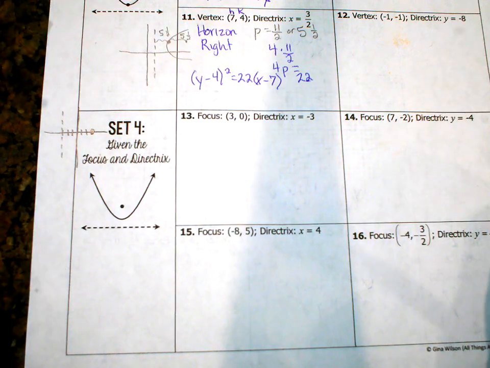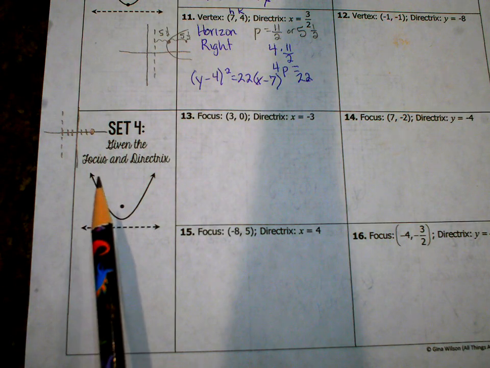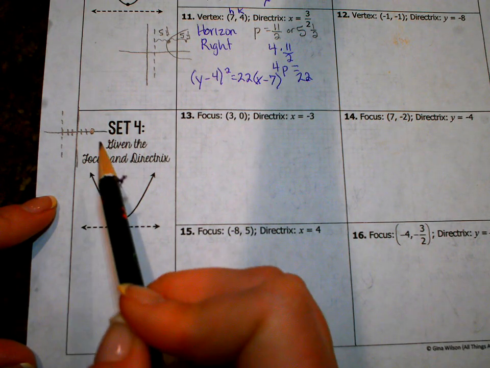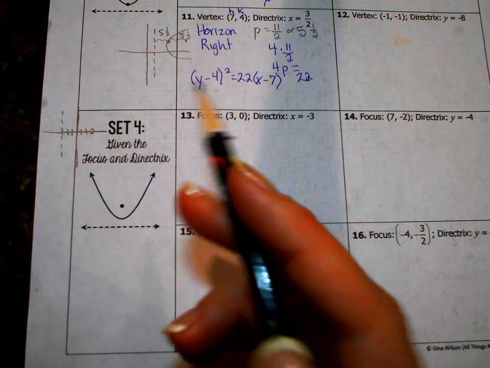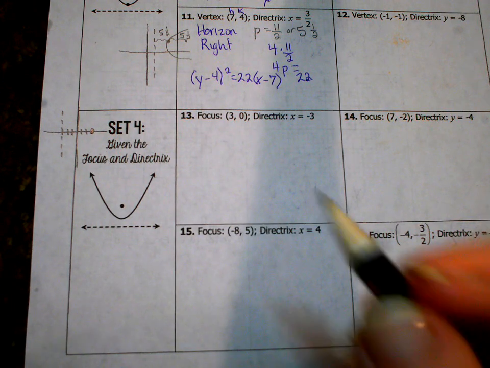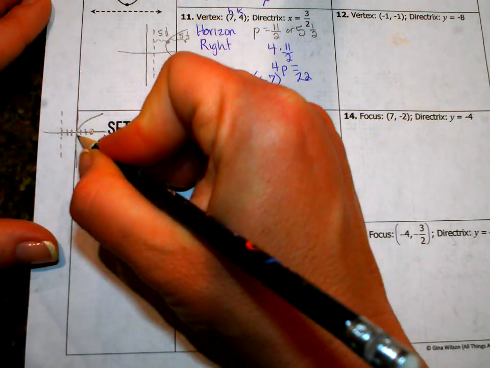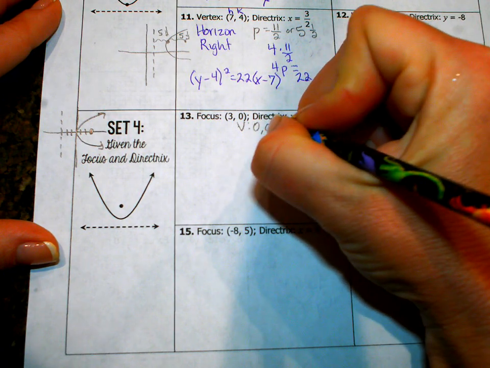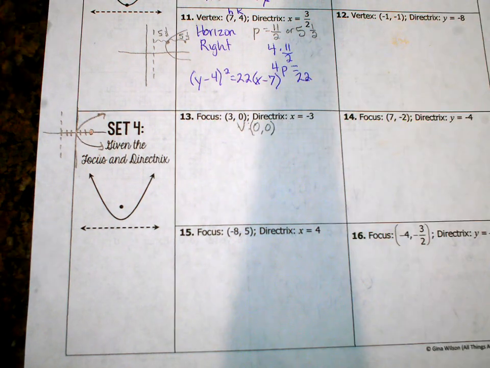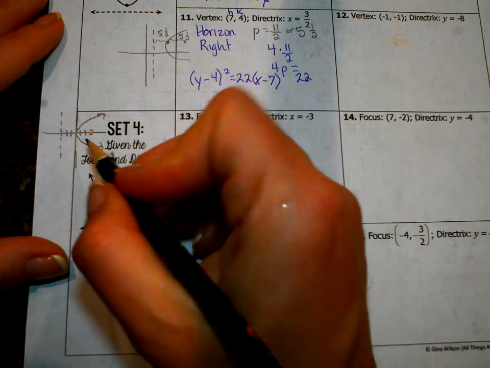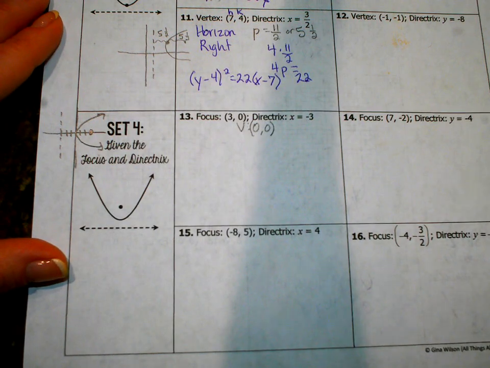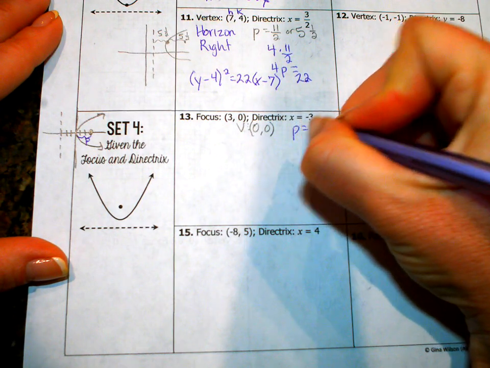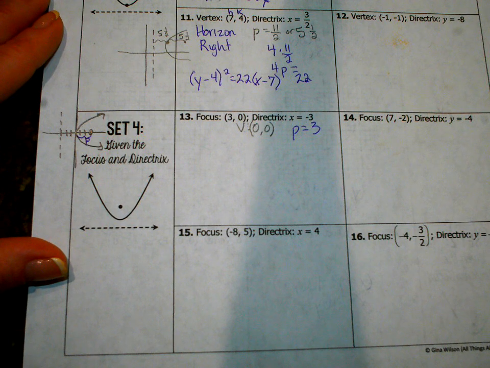Now, these points are 6 apart. And the vertex has to be in between the focus and the directrix, which means that my vertex is going to be at 0, 0. So my vertex is at 0, 0. Okay? So that's good. How far is it from here to here? I'll do purple. How far is it from here to here? That's my P. My P is going to be 3. So we got everything we need, you guys.